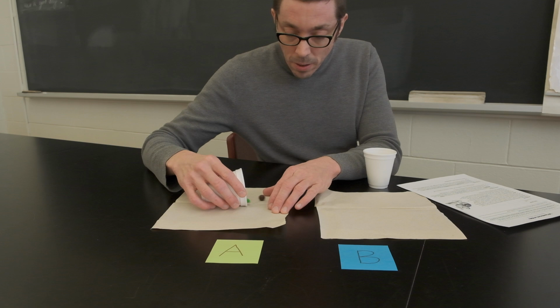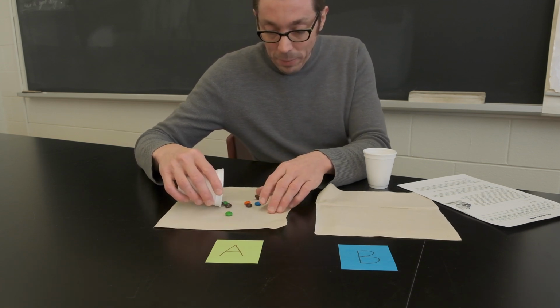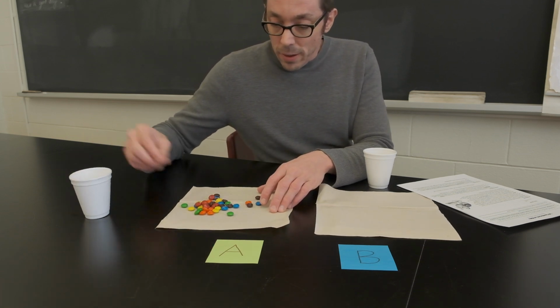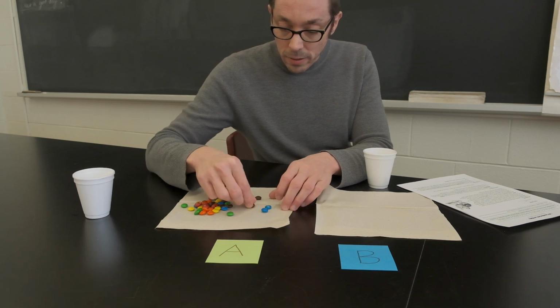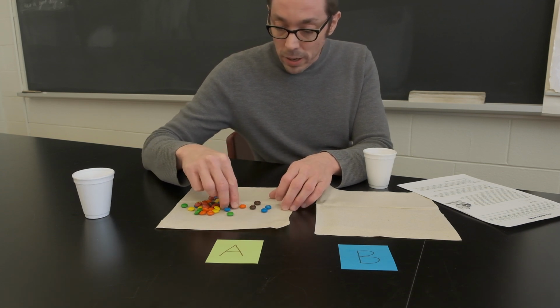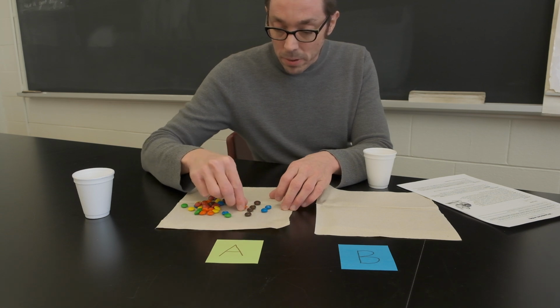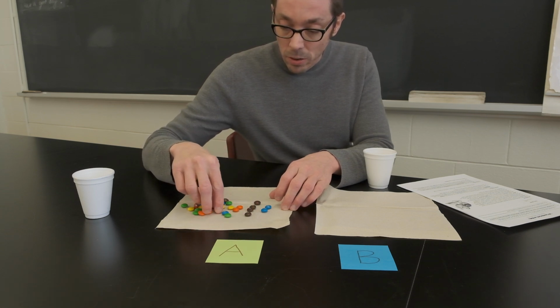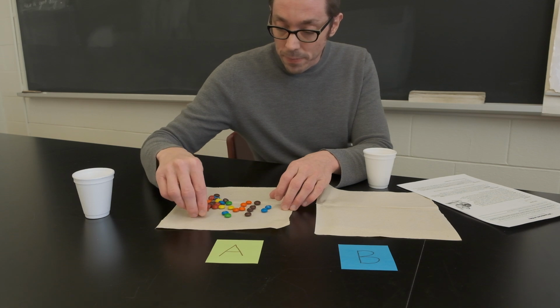So we're just going to scatter them on the napkin so you can see them better here. And basically, I'll just sort them into color, and you'll be able to count them up and record them in your data table.